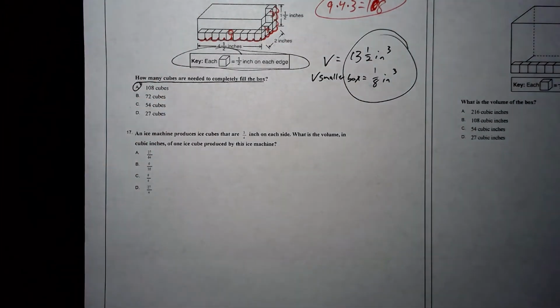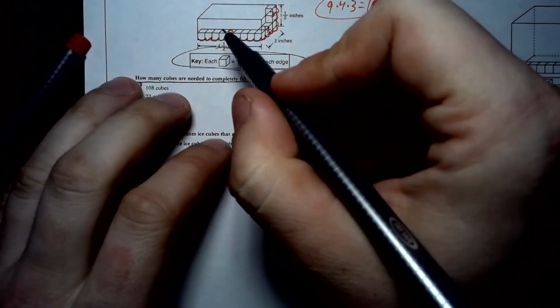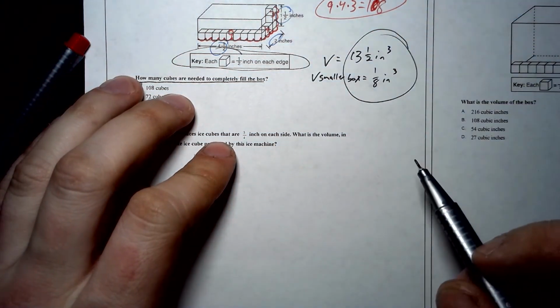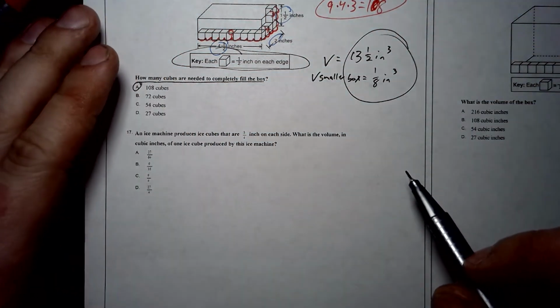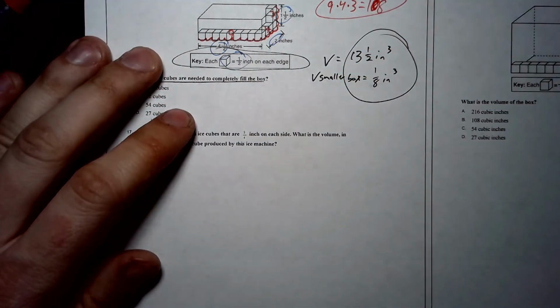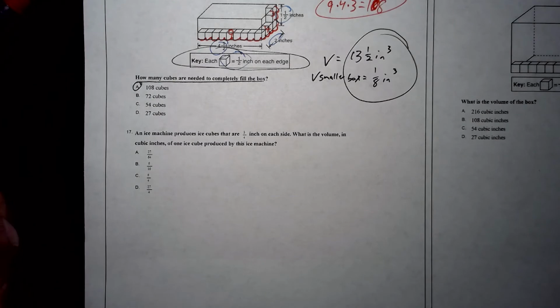The last way you could do this, and this way is probably the most tedious, is you can divide the length, width, and height by 1/2 for every single one.